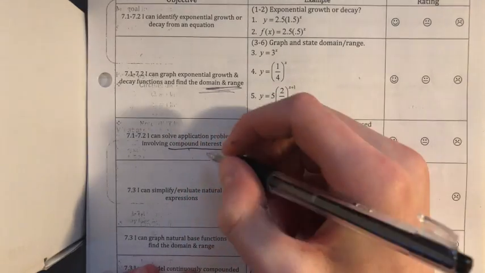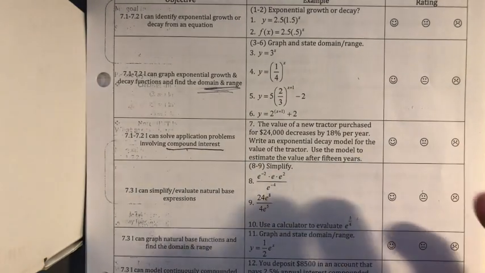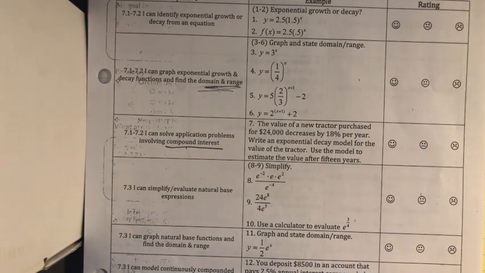So, number 7, we're moving on to solving application problems involving compound interest. So we're going to underline that. Our question is, the value of a new tractor purchased for $24,000 increases by 18% per year. Write an exponential decay model for the value of the tractor. Use the model to estimate the value after 15 years. Okay, we're not going to need a graph for this one, thank the Lords.